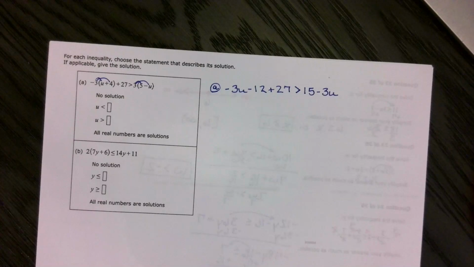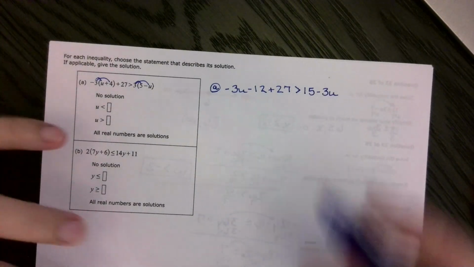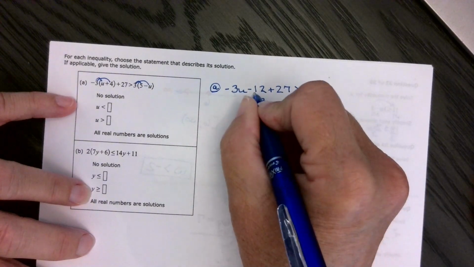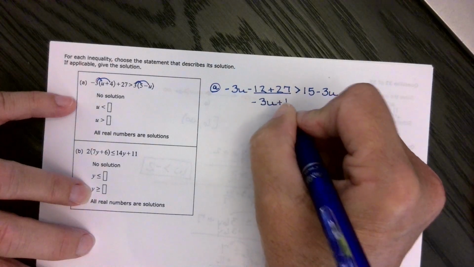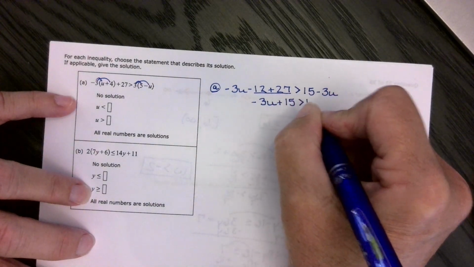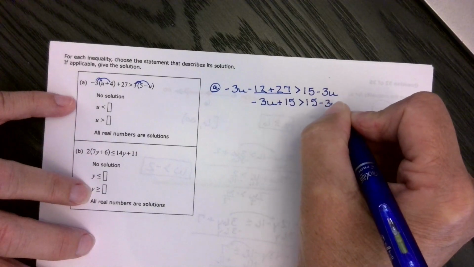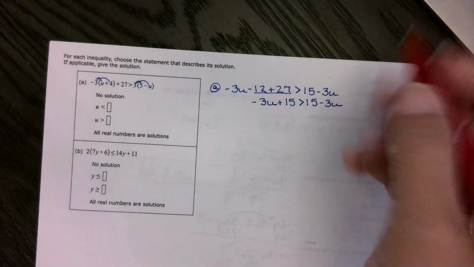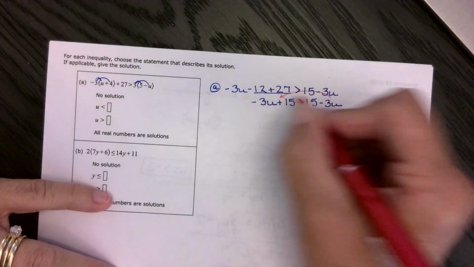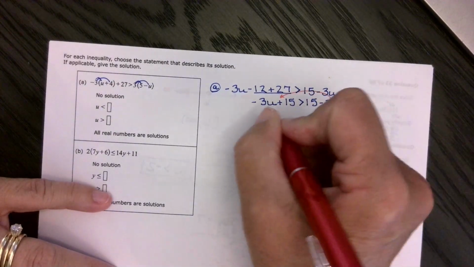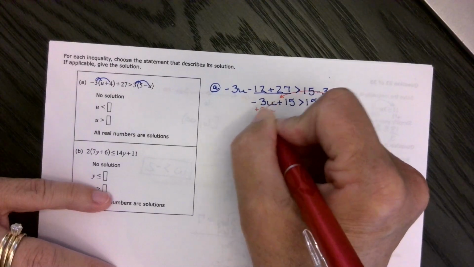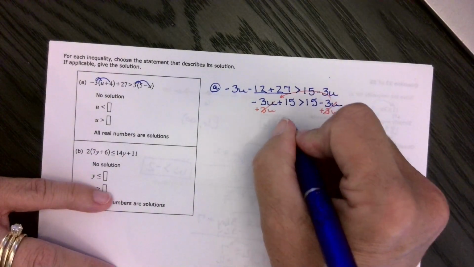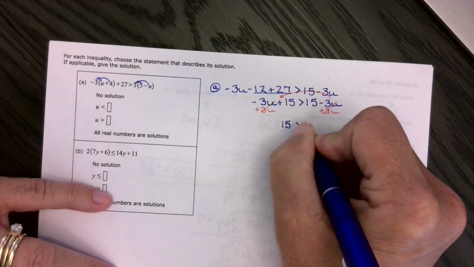Oh, my hand's hurting. Okay. I get negative 3u. I'm going to combine these two to get plus 15 is greater than 15 minus 3u. And at this point you might go, oh, they're the same, but you may not notice it. And I'm going to keep going. I'm going to take the 3u over here by adding it. And I get this statement here: 15 is greater than 15.